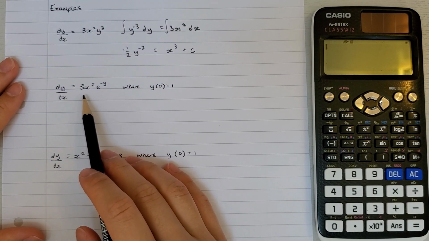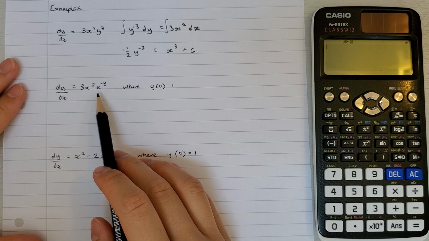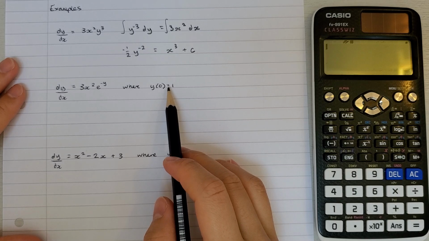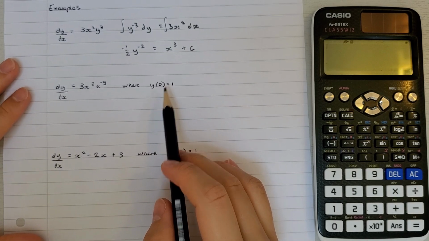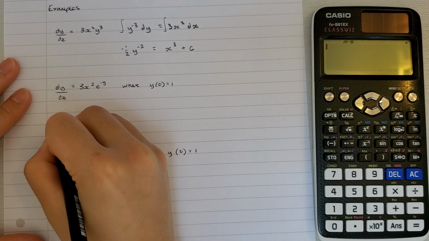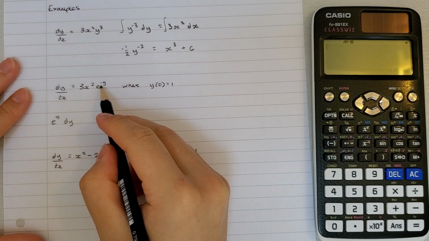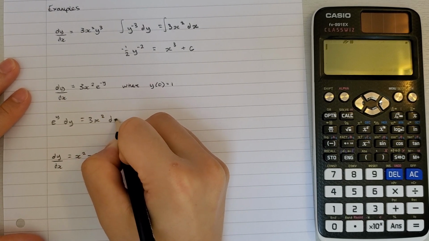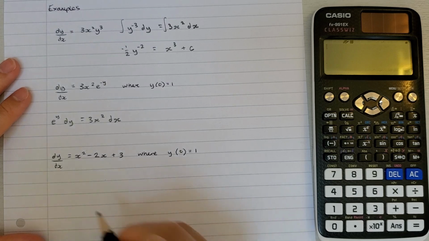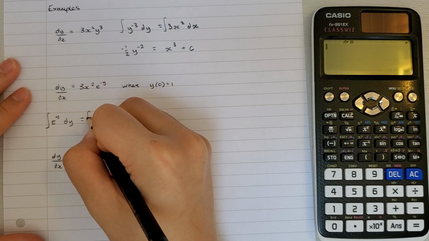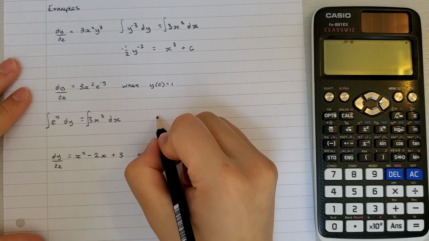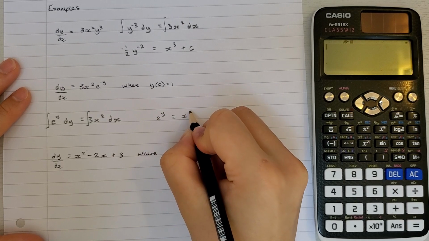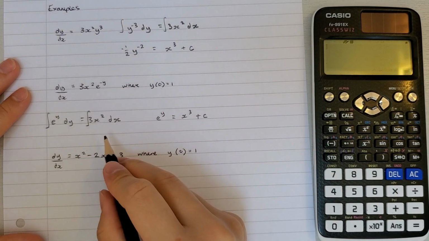So we have dy/dx equals 3x squared e to the minus y, where y(0) equals 1. If we separate the variables again, we have e to the y dy, because that is already a minus, equals 3x squared dx. So if we integrate both sides again, this side we have e to the y equals x cubed plus c, because we integrated.